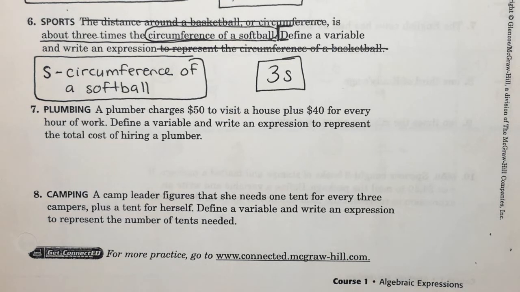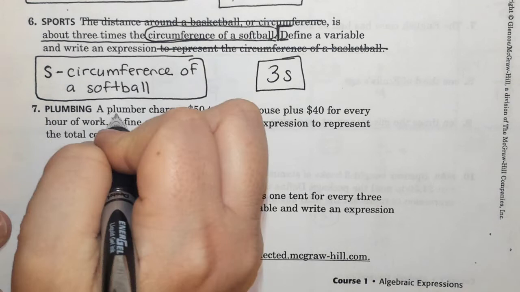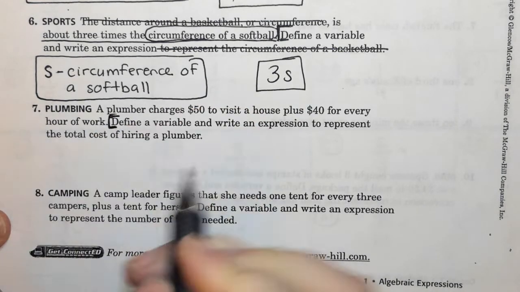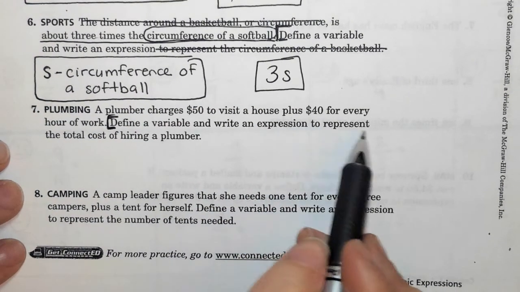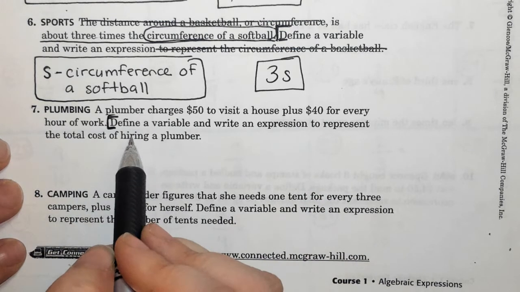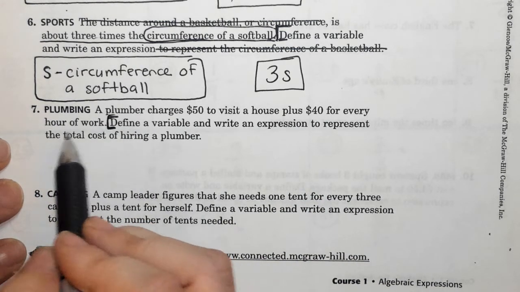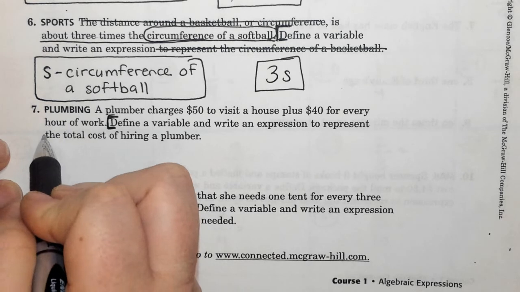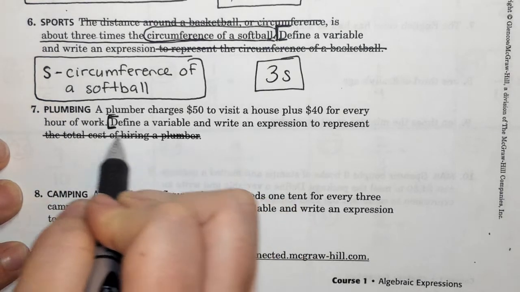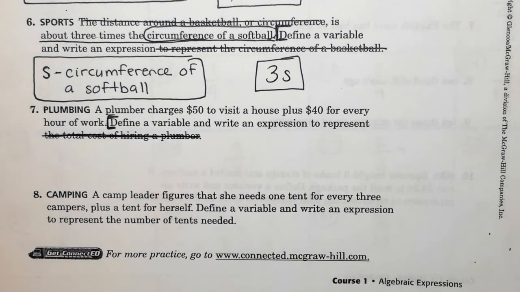All right, number 7. A plumber charges $50 to visit a house, plus $40 for every hour of work. Define a variable and write an expression. So guys, that's where my problem ends, right? Now we're just defining a variable and writing an expression to represent the total cost. Is that what I need in my problem? This is what my problem is going to tell me, how much it costs to hire the plumber. Right? What is it in the problem that I need to know? What do I need to know to find the cost? How much it's going to cost? What do I need to know? Chris?